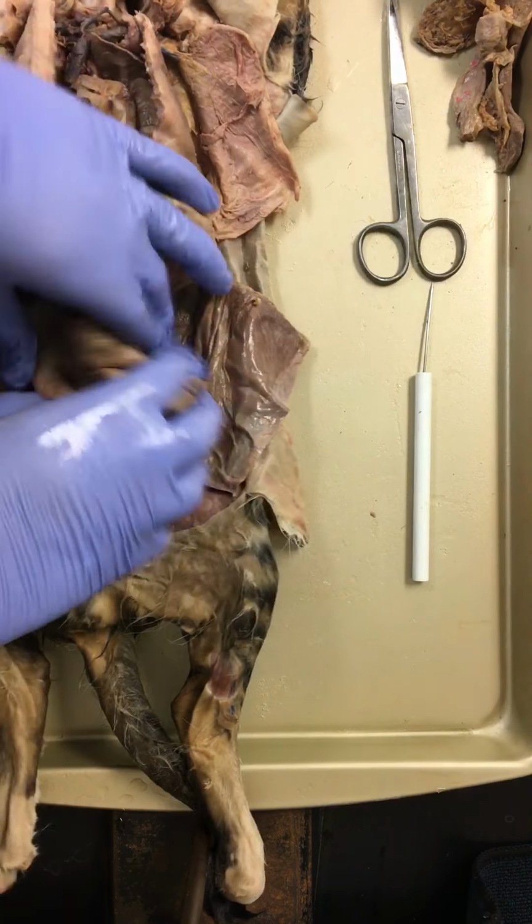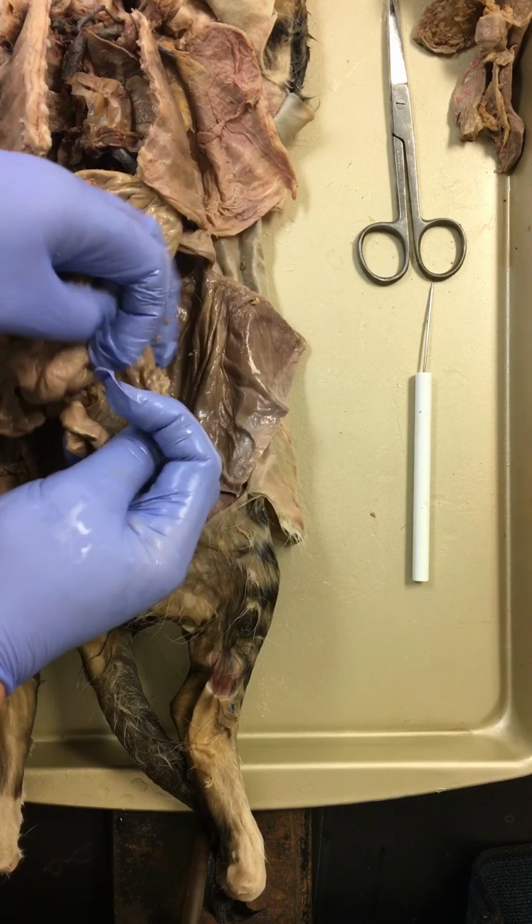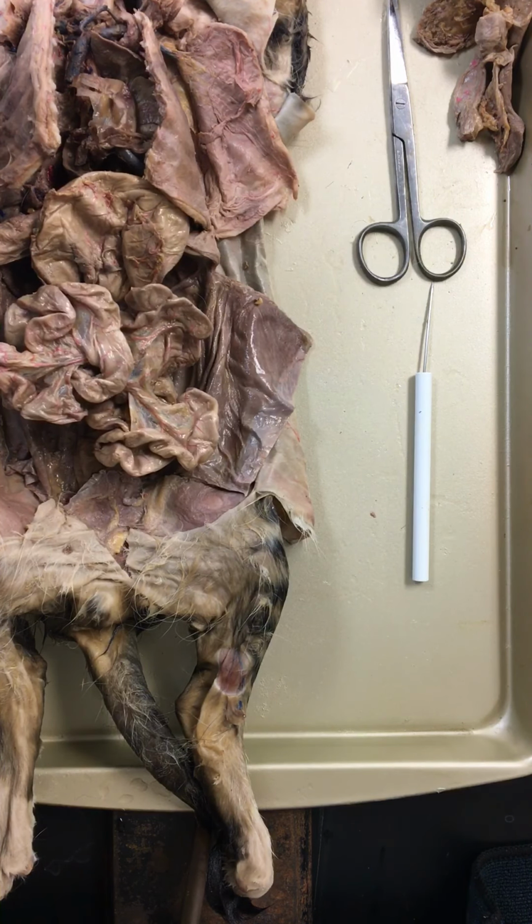Now we're going to remove this intestinal tract, and we're going to look at the mesentery, and then we are also going to open the stomach up and see the insides of that in the next part.